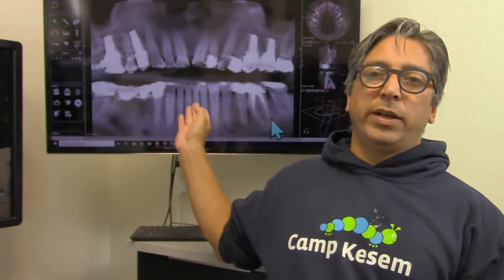I think what we did in our office was this 4-unit bridge because he didn't have the bone quality and the bone size available. The geometry of the bone wasn't available to do implants. But clearly he has implants on the upper as he was losing those teeth.